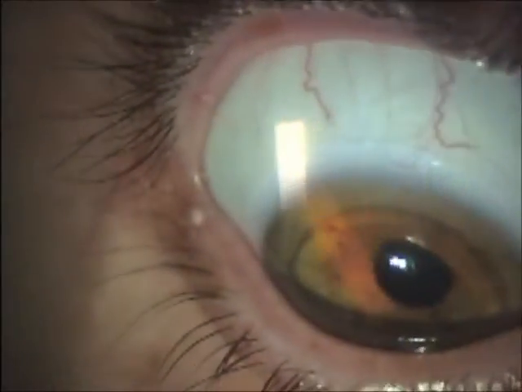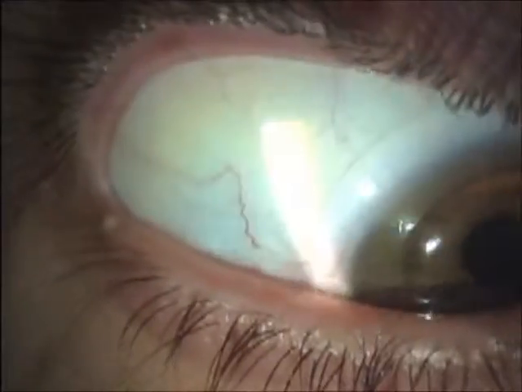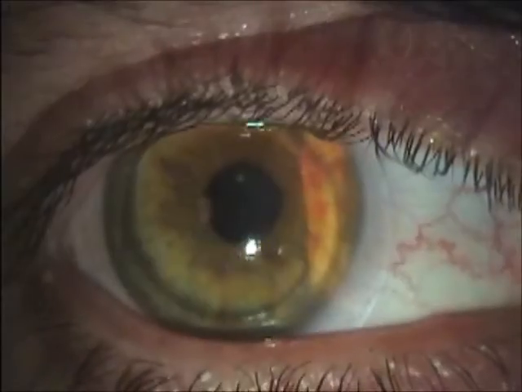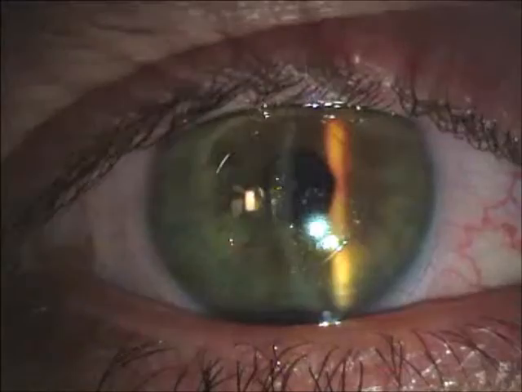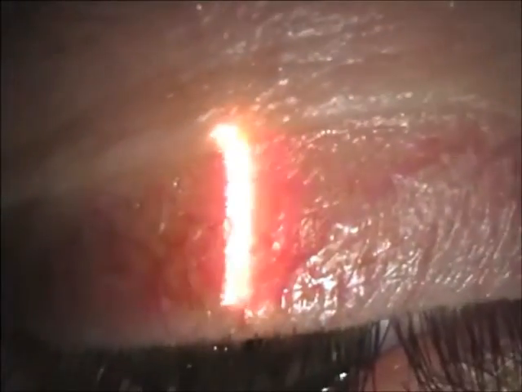First, we tried the adaptation of a hydrophilic contact lens, but the visual acuity was not good. Then we tried with a semiscleral contact lens, but the cornea is too flat.